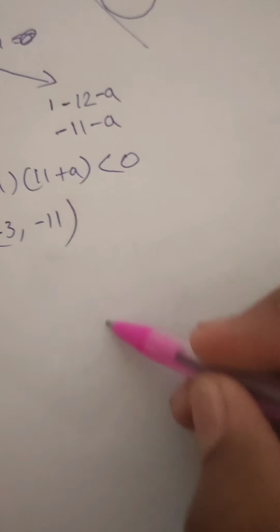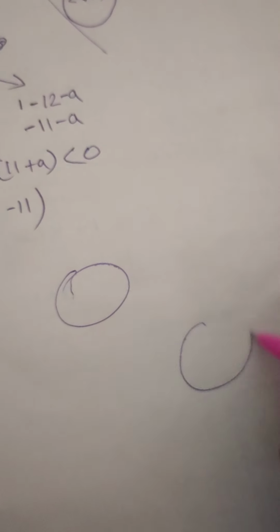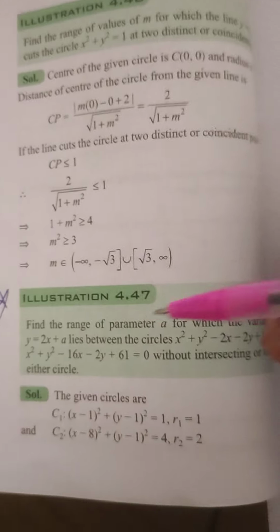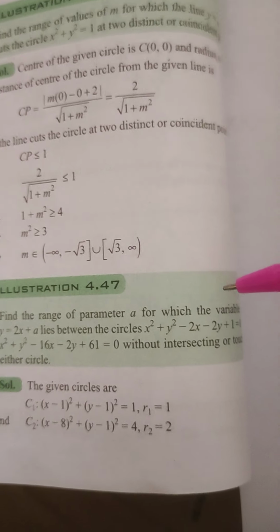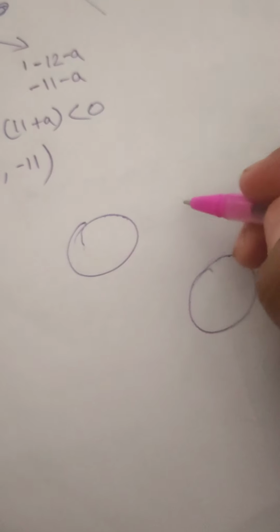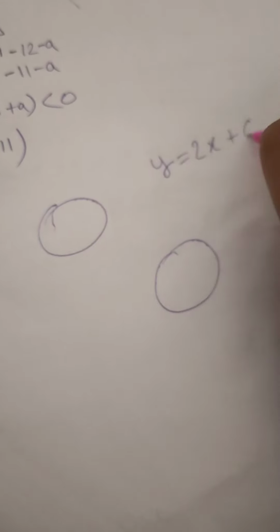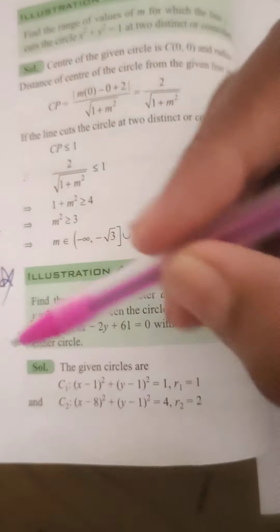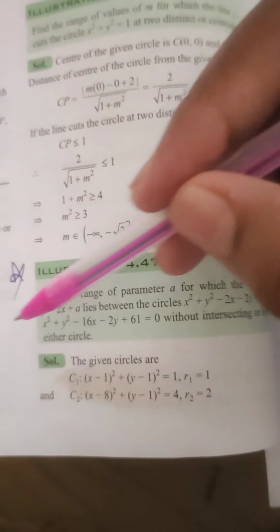we have the condition here. I can show you. So we have two circles, right? It is given: find the range of the parameter a for which the variable line, y equals 2x plus a, right? And here we have two equations of the circle, this and this.